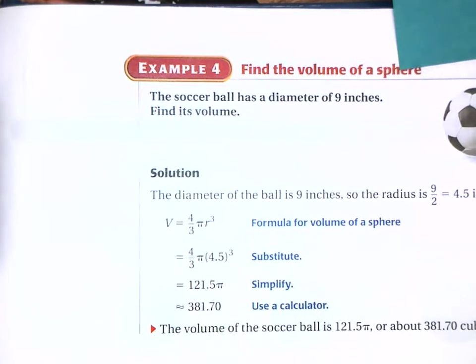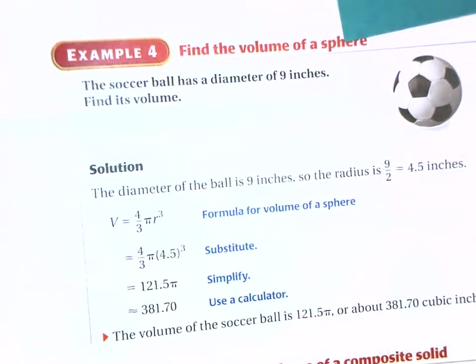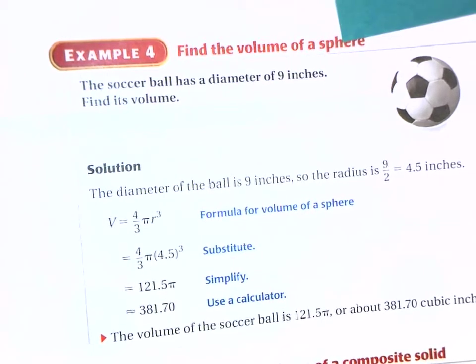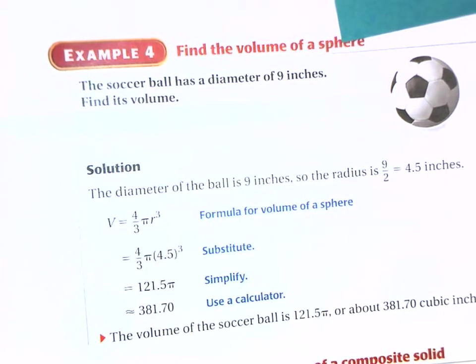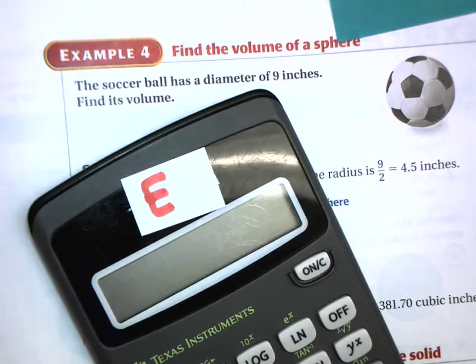Now with your calculator, that's right, I forgot. I wanted to explain to you how to do this with a calculator. Let me run over and get a calculator real quick. All right, thank you for your patience. Here we are, and we have a calculator.